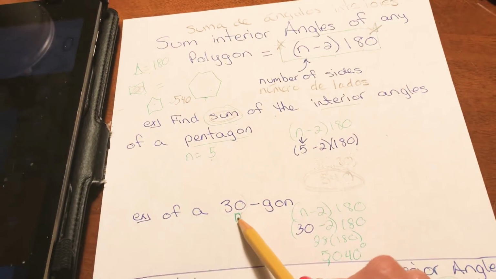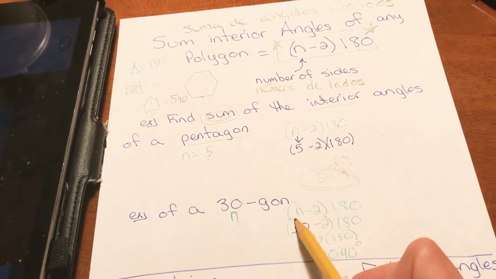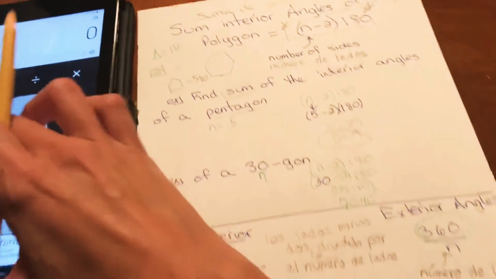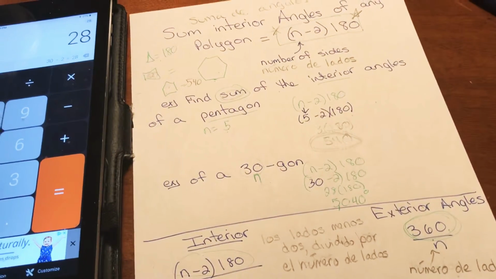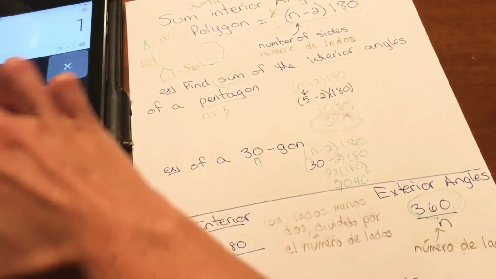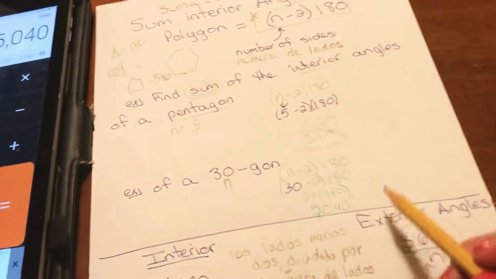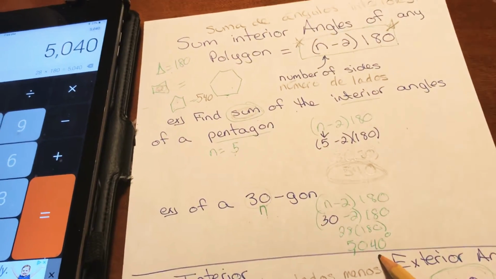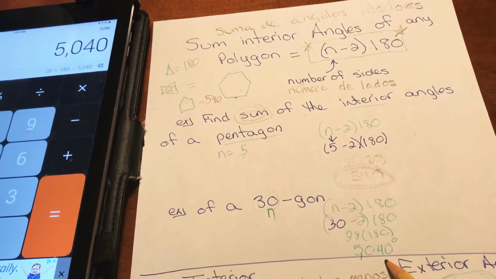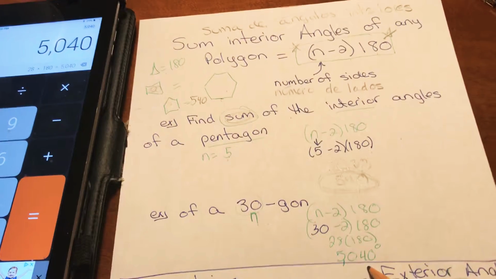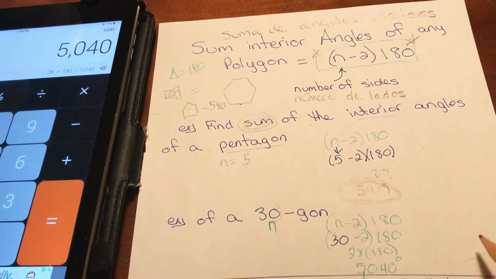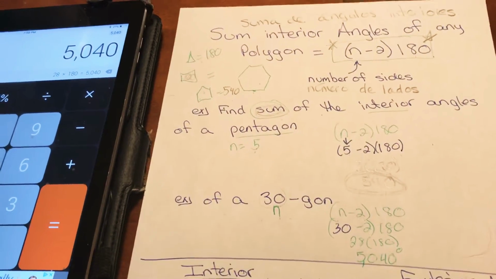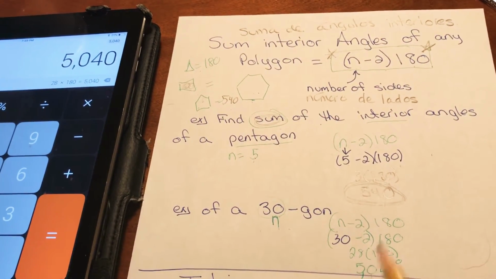So now n is the number of sides. So I have n minus 2. So I have 30 minus 2 gives me 28, times 180 gives me 5,040 degrees. If I needed to, I'm not going to draw it because I definitely don't know how to draw it, but I could still figure out what all 30 of those angles would add up to, and in this case it would be 5,040 degrees.